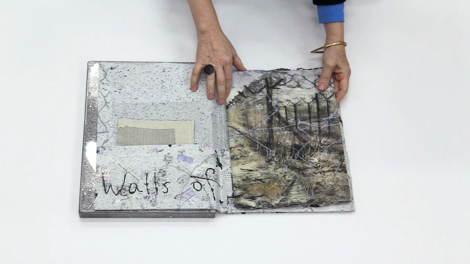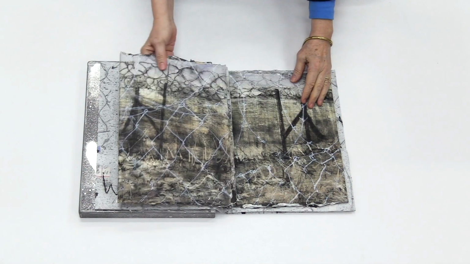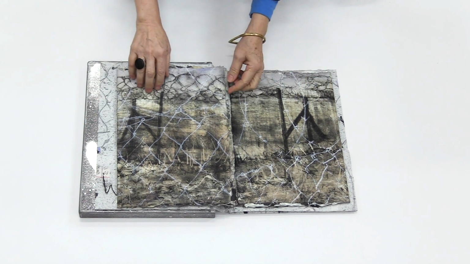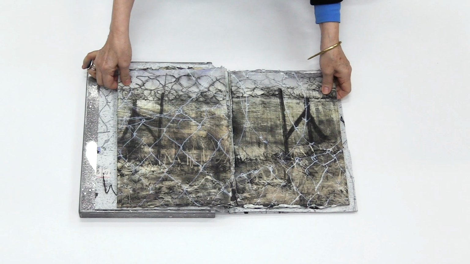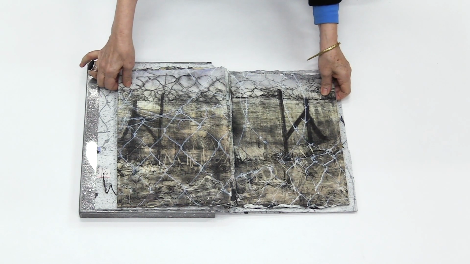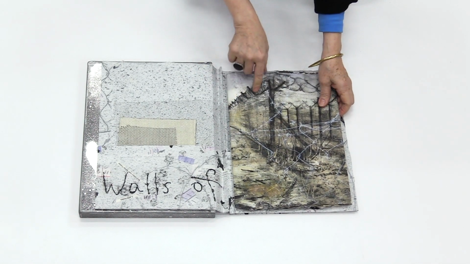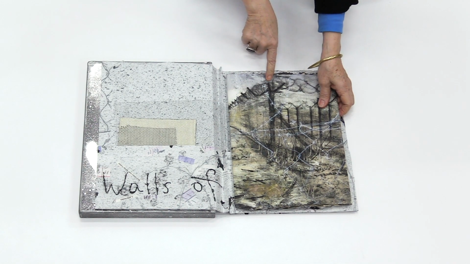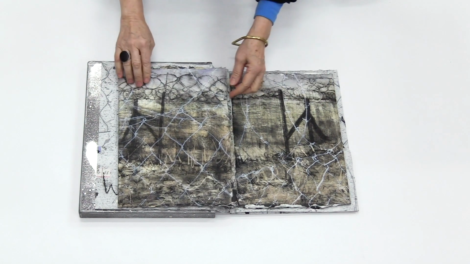Kakistopia is the word for the state run by the least qualified. As a South African and as an American, we both have that condition in our governments. We decided to focus on the walls of the United States and South Africa. The images on the outer cover are the fences of Robben Island, where Mandela was imprisoned for all those years.